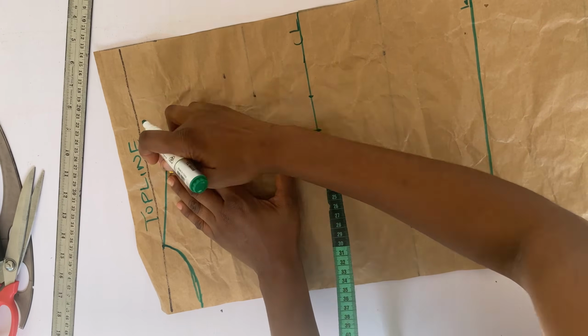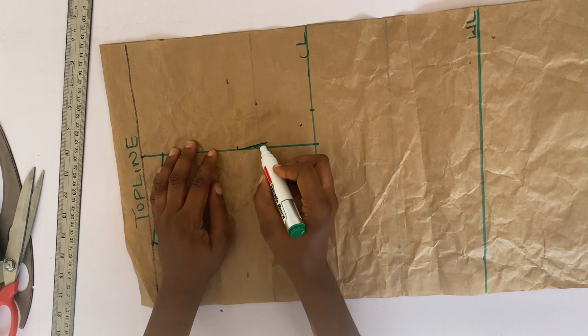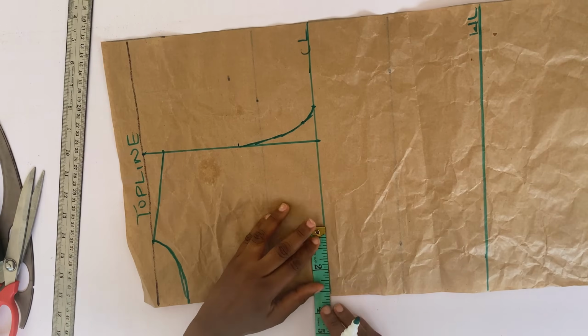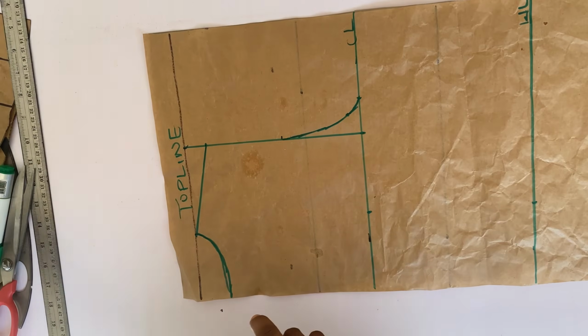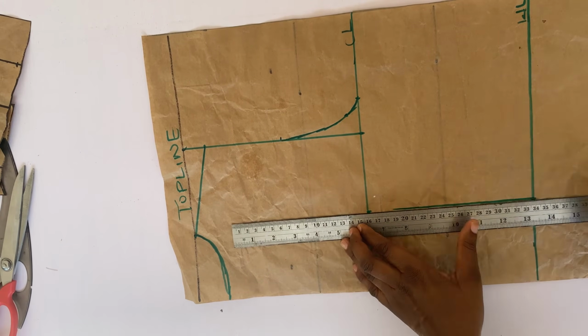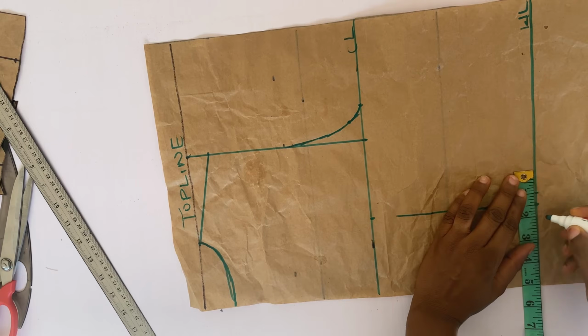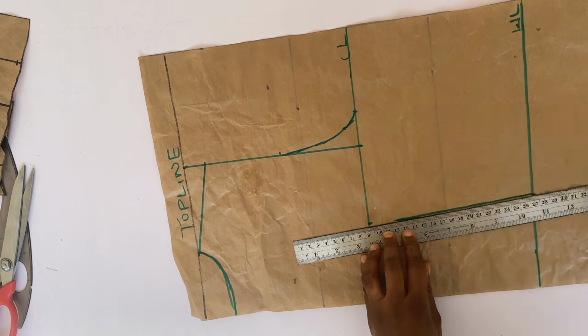Then I'll divide this line by 2, and I'll go up by 1 inch from that point, and I'll connect, join the armhole. And then from here, I'm going to be marking half of my nipple to nipple measurement, and I'll connect it 1 inch below the chest line all the way to the waistline, and then I'll also add 0.5 inches for darts on both sides.